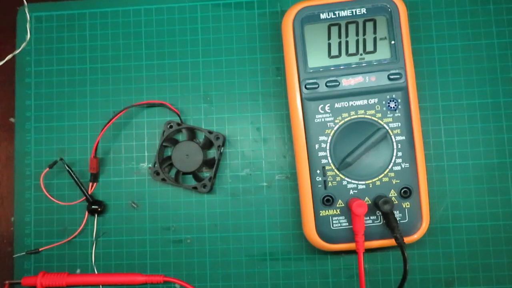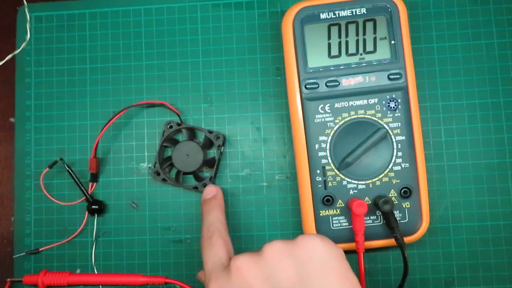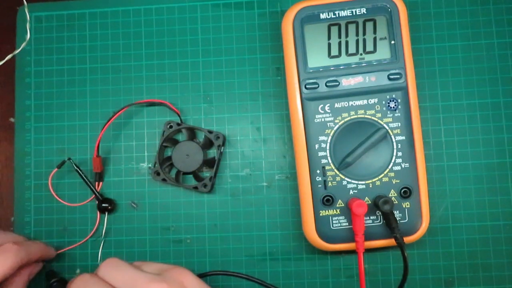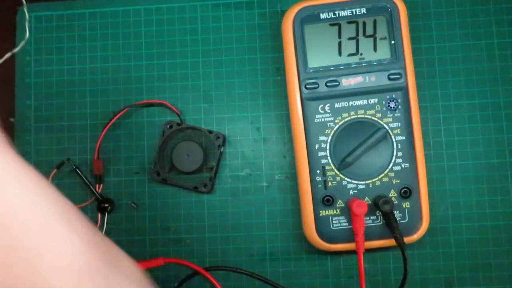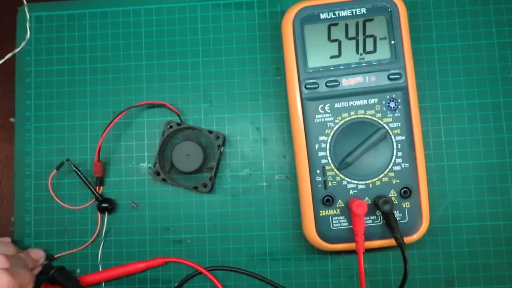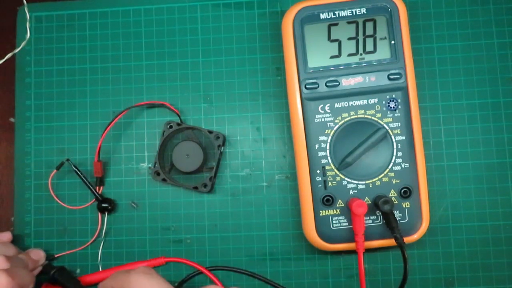So now we'll try to find out voltage. So I know this fan draws about 54 milliamps. We'll test that right now. About 54 milliamps, and I know this fan draws about 0.6 watts.